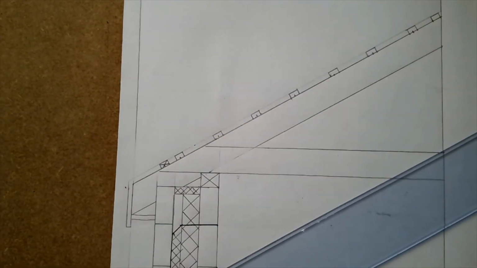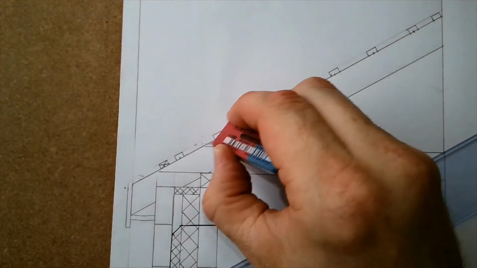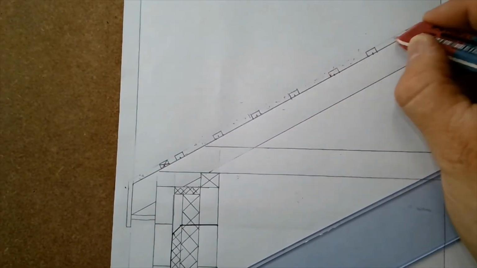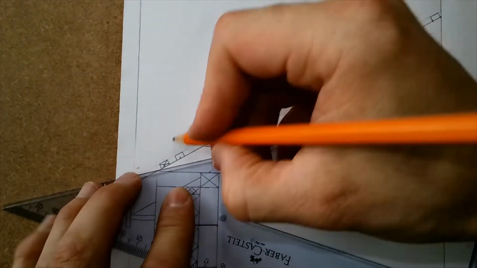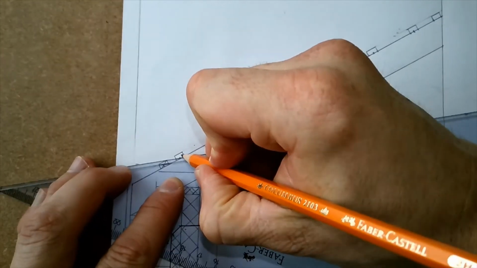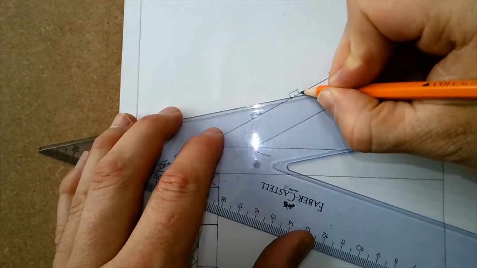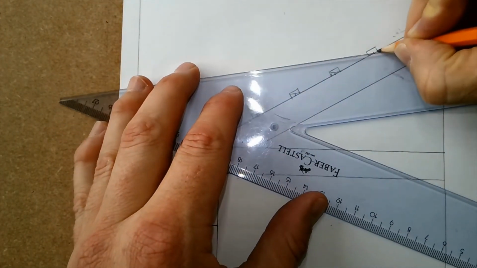I'm going to rub out that guideline that I drew, just for the sake of neatness. And I'm going to draw in all those diagonals there now next. So I'll just draw this, a habit. I'll just do them all one way, and then I'll do them all the other way.